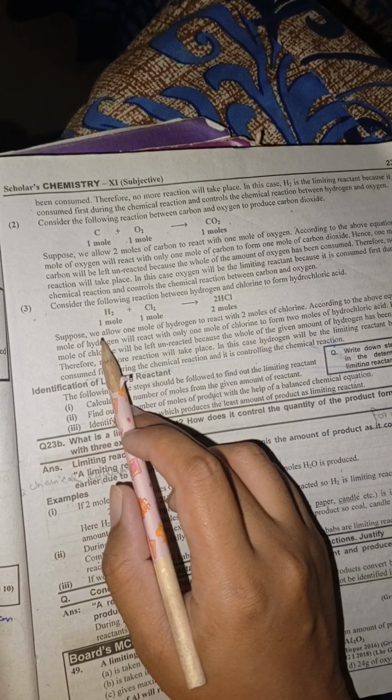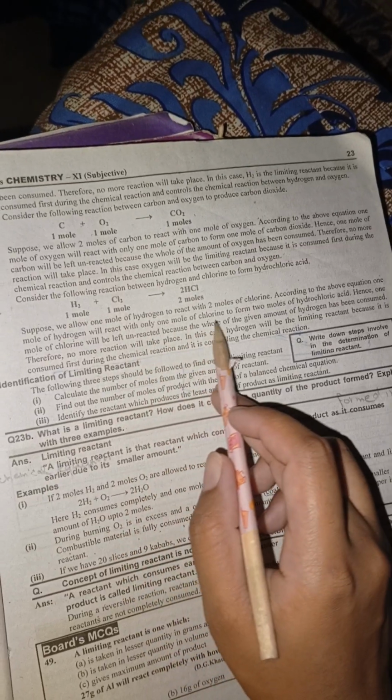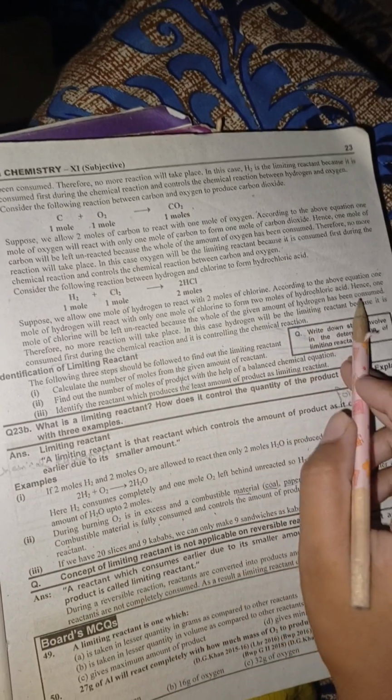Consider the following reaction between hydrogen and chlorine to form hydrochloric acid: H2 plus Cl2 is equal to 2HCl. Suppose we allow 1 mole of hydrogen to react with 2 mole of chlorine. According to the above equation, 1 mole of hydrogen will react with only 1 mole of chlorine to form 2 mole of hydrochloric acid.